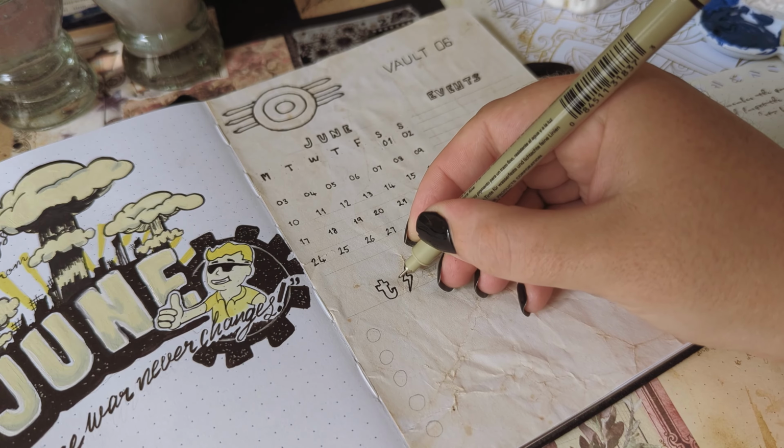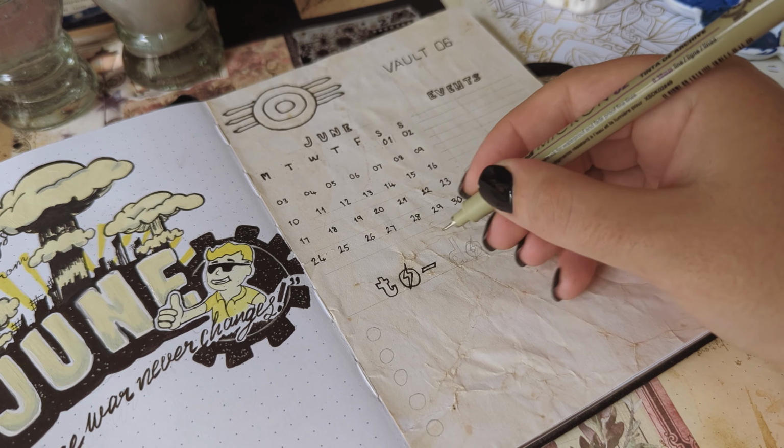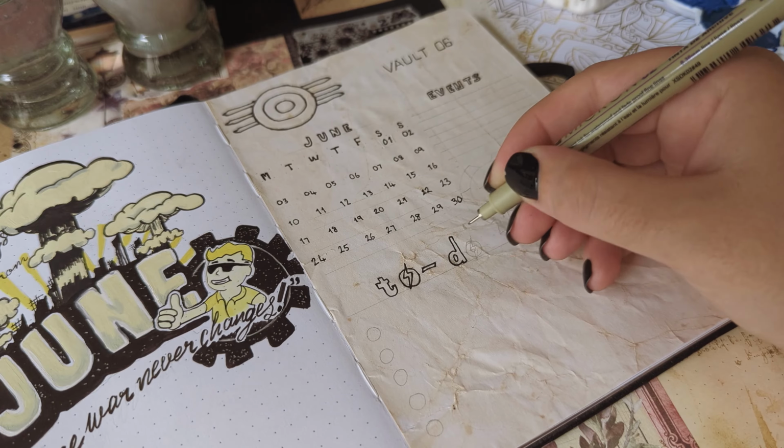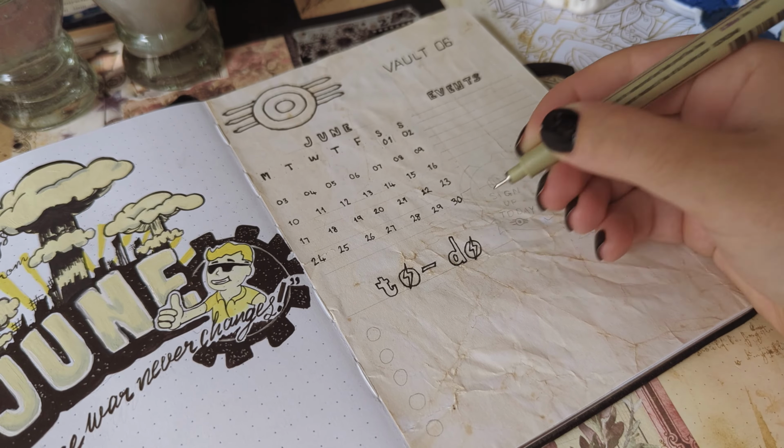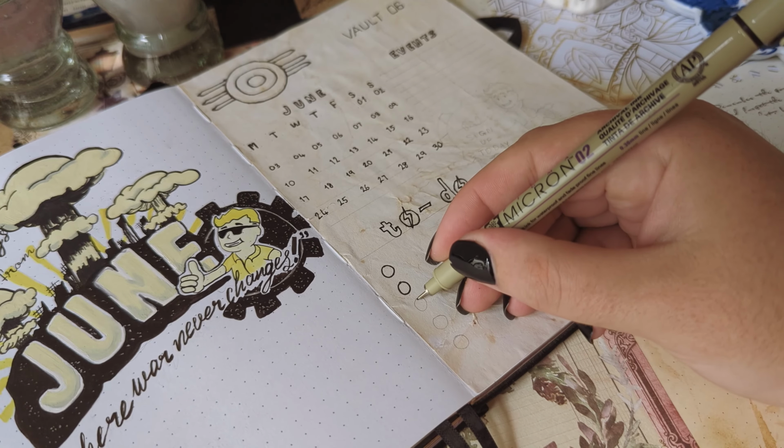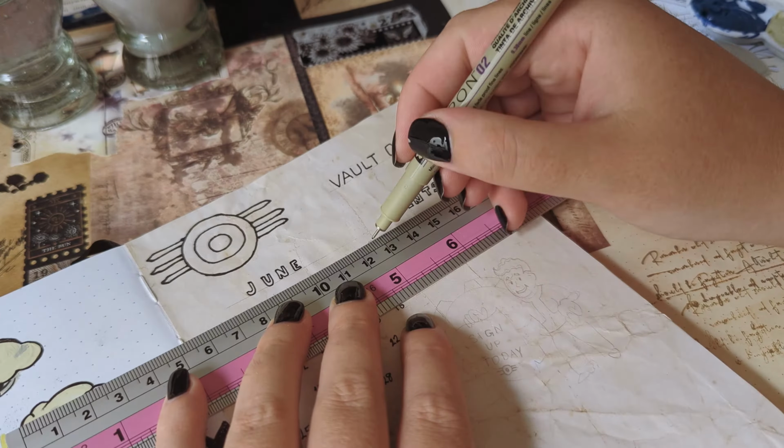Lastly, I'm using my Distress ink pad to really dirty up the page edges and corners. The Distress ink also darkens the folds and wrinkles in the paper and makes them look dirty.